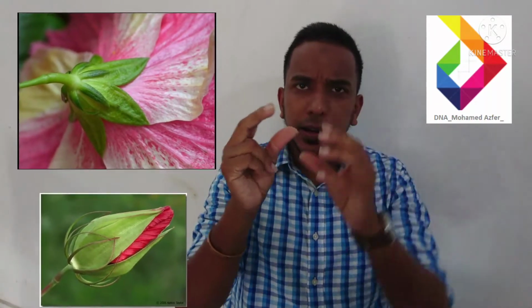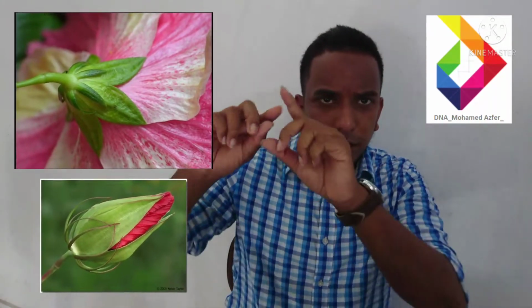The first part is the sepals. Sepals are generally green in color. The main function of the sepal is the protection of a flower bud. You all have come across flower buds. If you go near a shoe flower plant, you can see a bud with a shape like a rubber ball. It will be green in color.